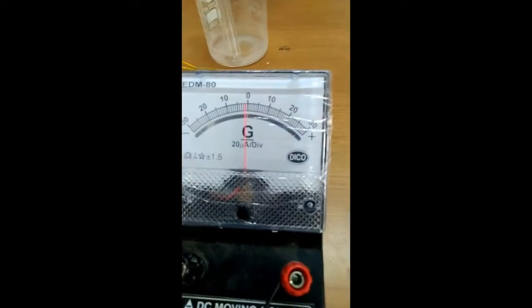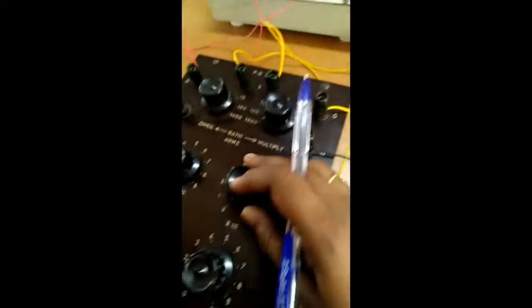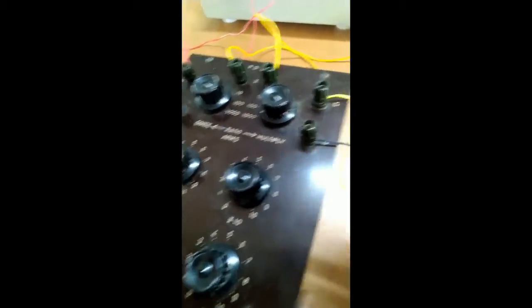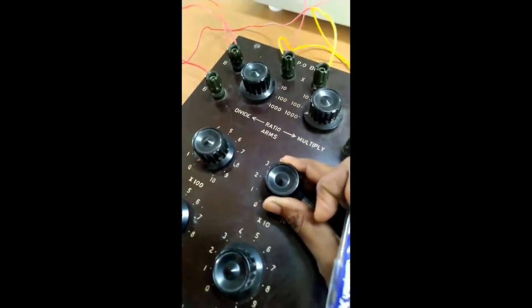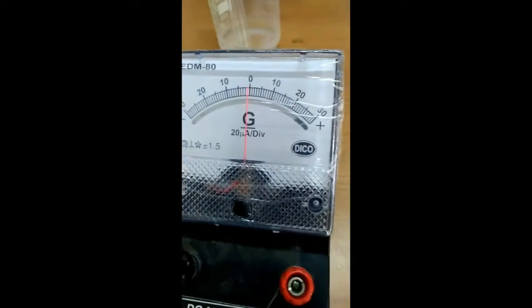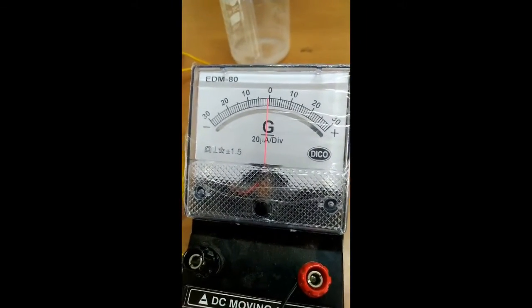For 0, you can check the deflection in the galvanometer. It is deflecting slightly towards the left. Now let me increment the 10 dial. Let me put it to 1. Check the deflection. Again it is towards the left. So let us go with 2. You can check the deflection here. Again it is to the left.